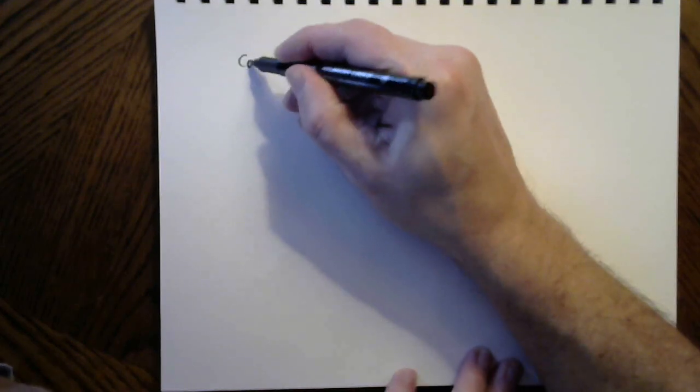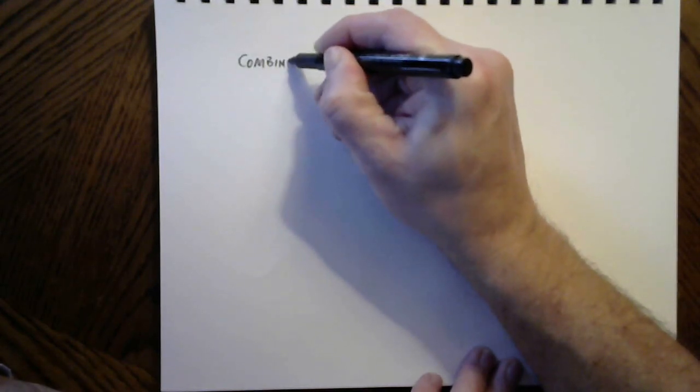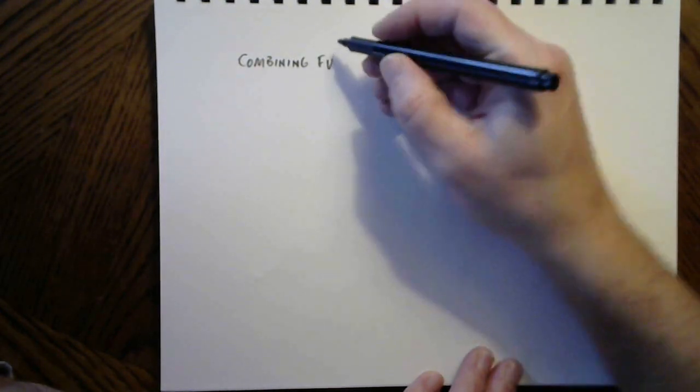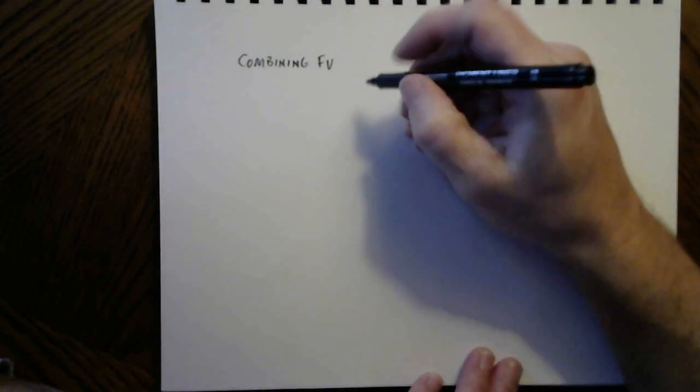Okay, so combining functions. This is more of a, well, the first part of it is more just about notation than anything. The end is very important. Functions.